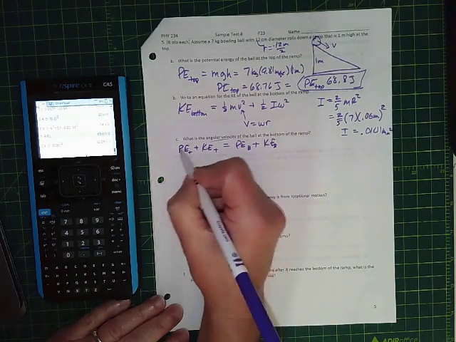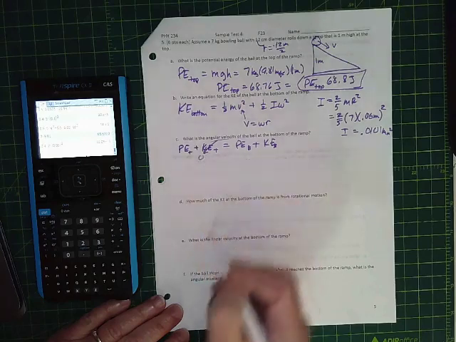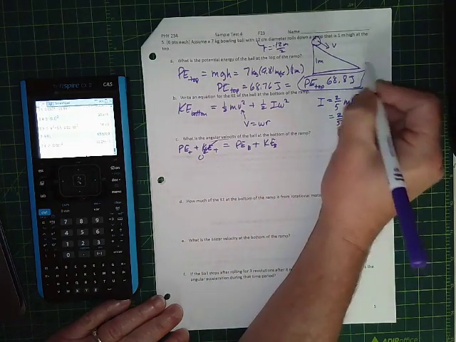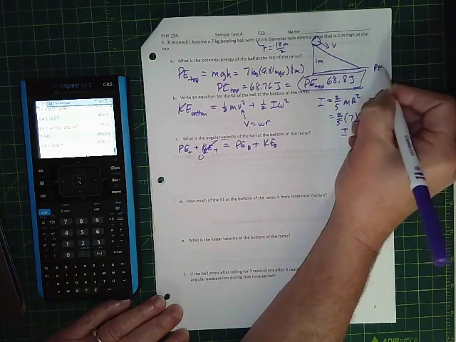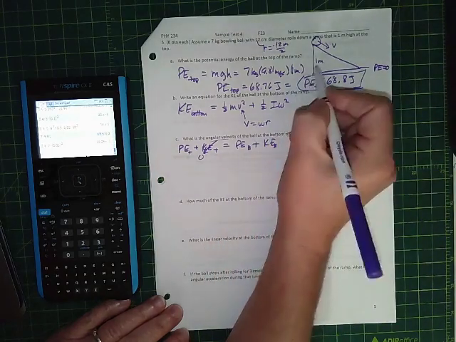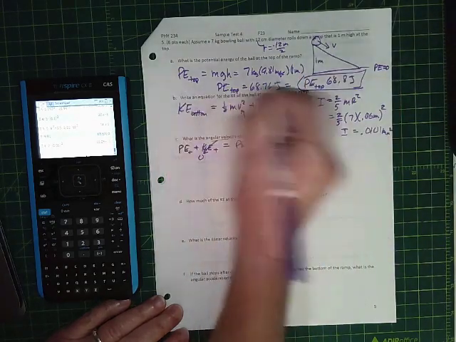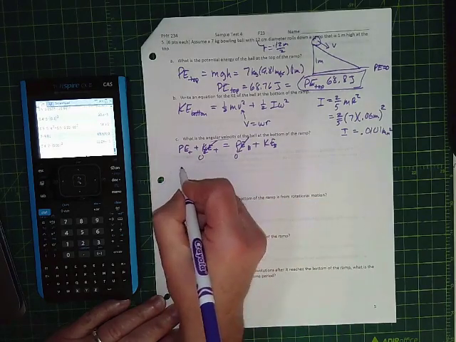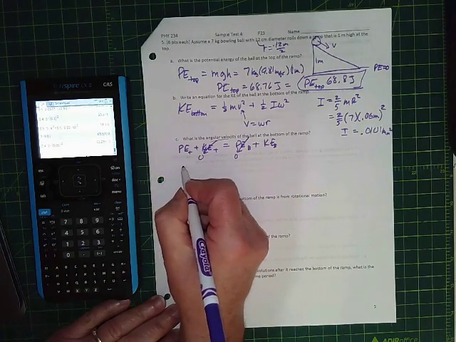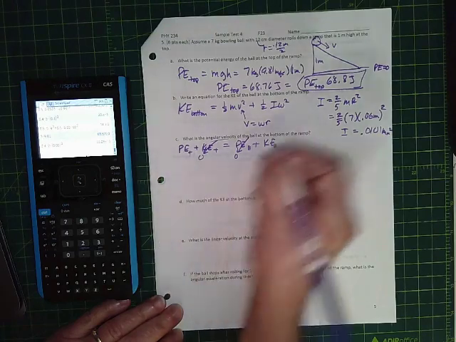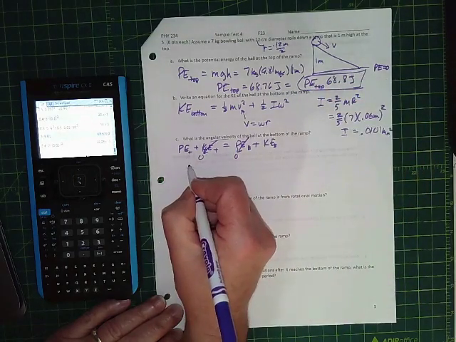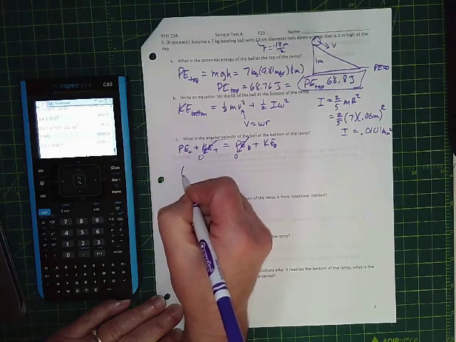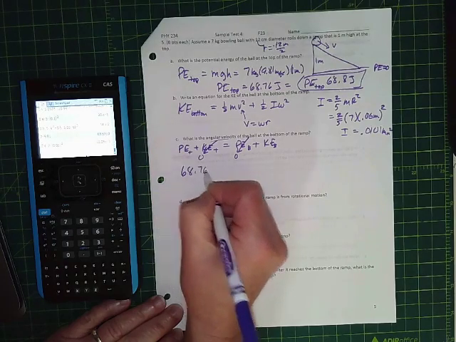We already talked about kinetic energy at the top. There's none. And potential energy at the bottom, if we call this the PE equals 0 level, which we did when we assumed 1 meter to get our mgh for the top, is also 0. So the kinetic energy at the bottom is equal to the potential energy at the top, which we have that number, 68.76.